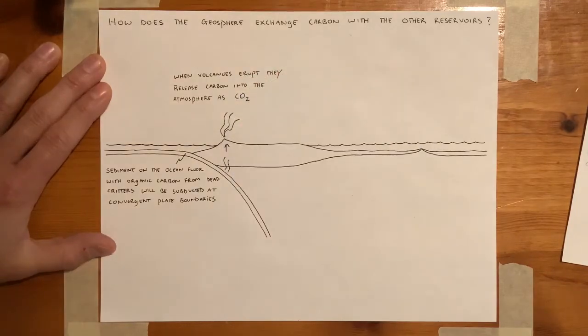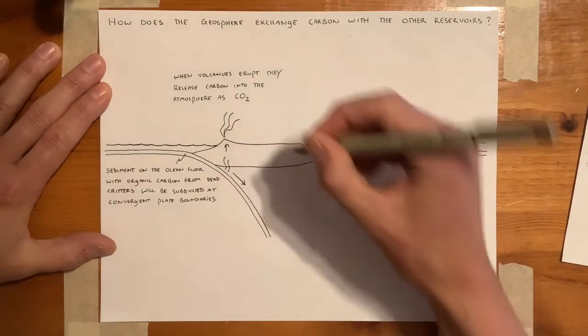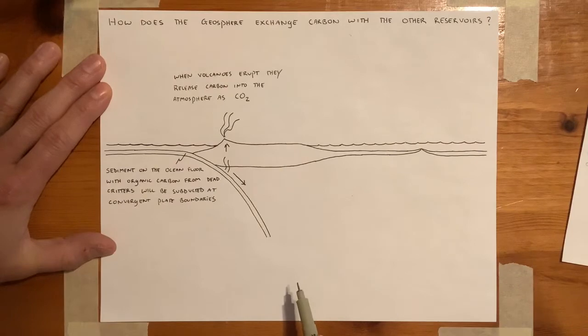But not all of that carbon will be released in volcanoes. Some of it will be transported through subduction into the deeper parts of the mantle.